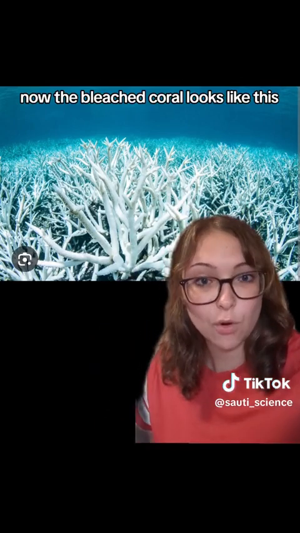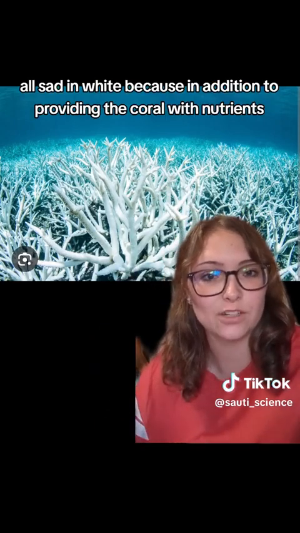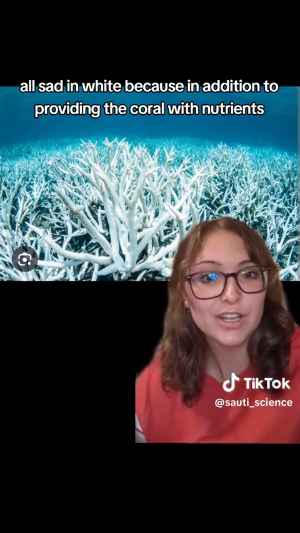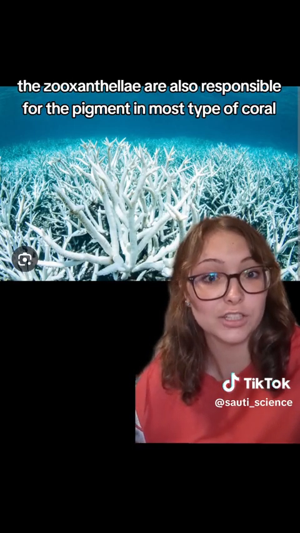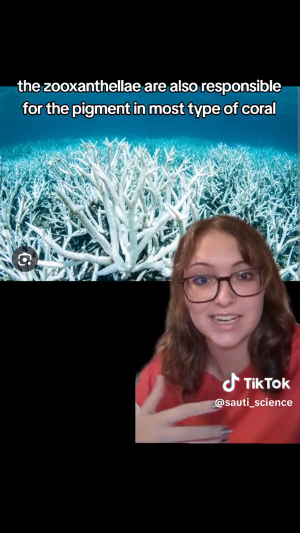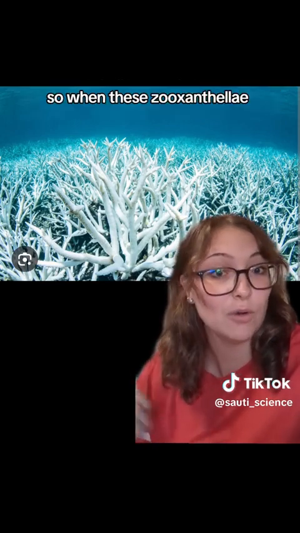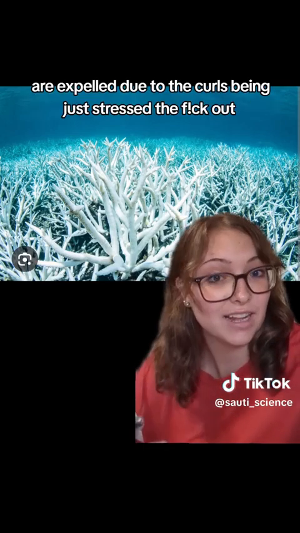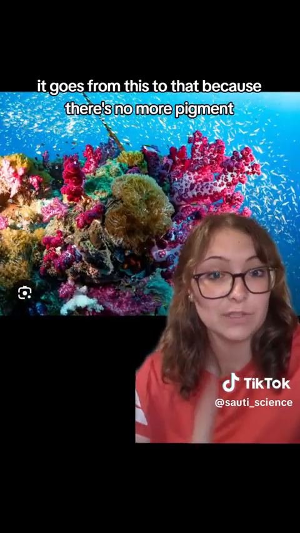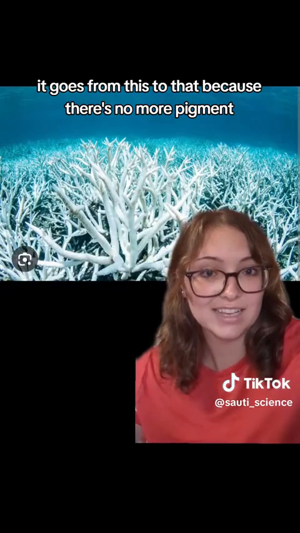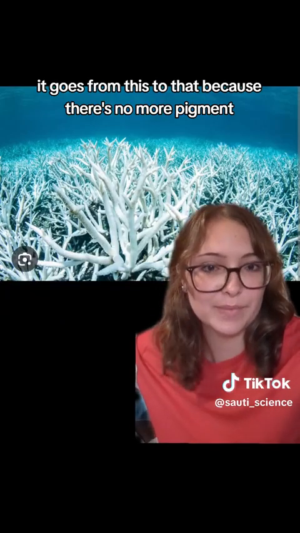Now, the bleached coral looks like this, all sad and white, because in addition to providing the coral with nutrients, the zooxanthellae are also responsible for the pigment in most types of coral. So when the zooxanthellae are expelled due to the corals being just so stressed out, it goes from this to that, because there's no more pigment.